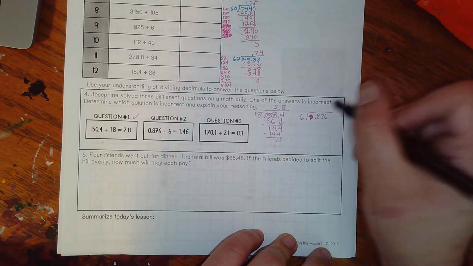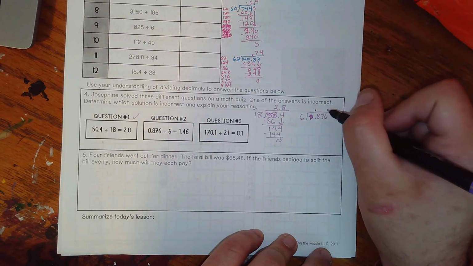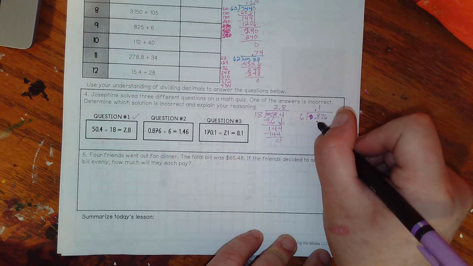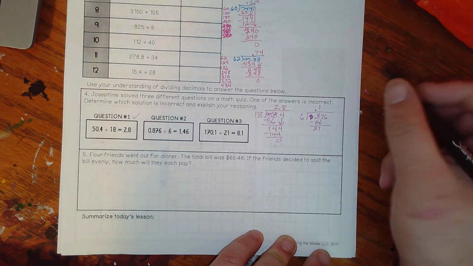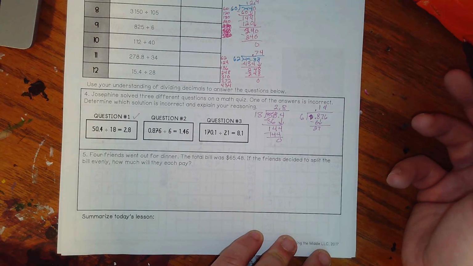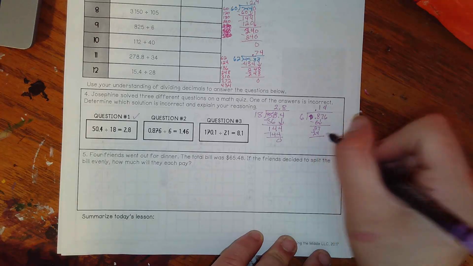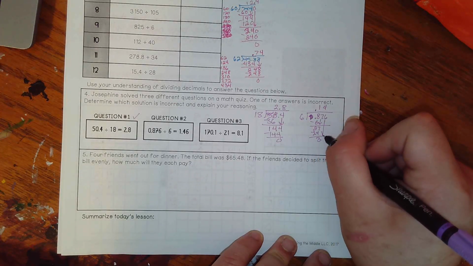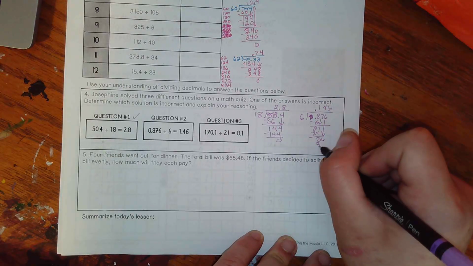We can just have it like that, in which case our decimal can go up. 6 can go into 8 one time. That's 2. We bring down our 7. 6 can go into 27 4 times. Sorry, it's 3, and then 6. 6 goes into 36 6 times.